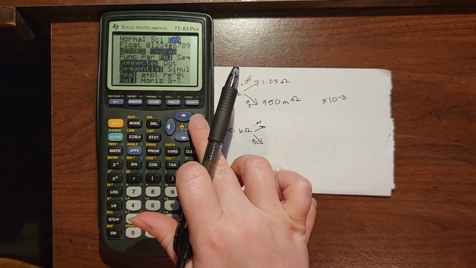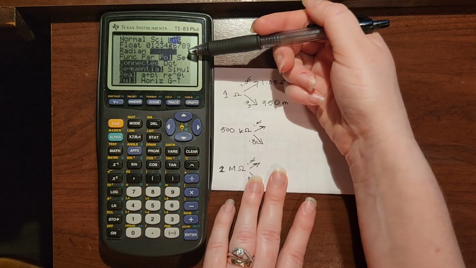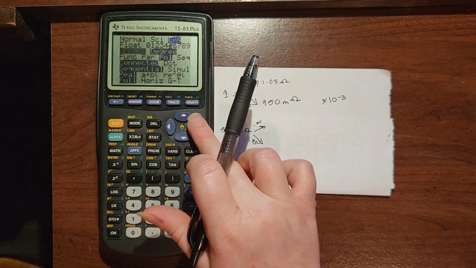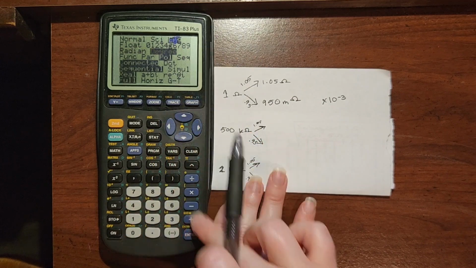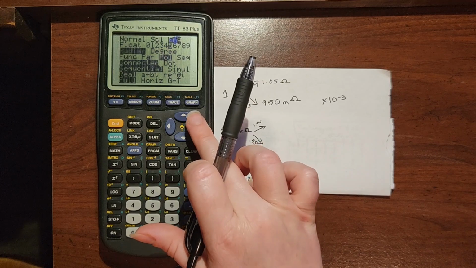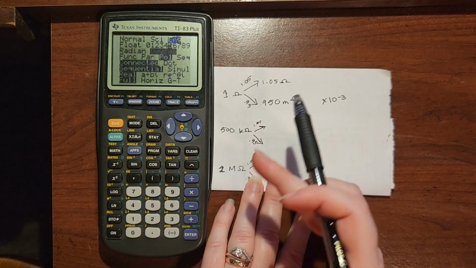And then also you want to go down to this third option, and you want to make sure that your calculator is in degrees. And so, anytime I'm on one of these things, if I hit enter, now it changes that over to radian. I want it to be in degrees.